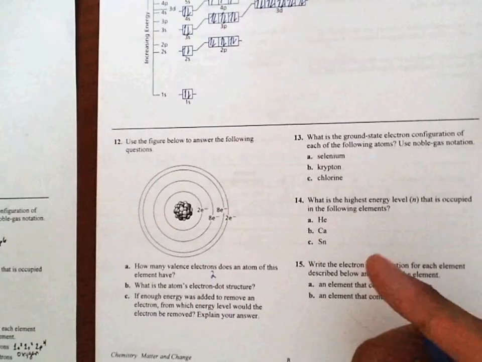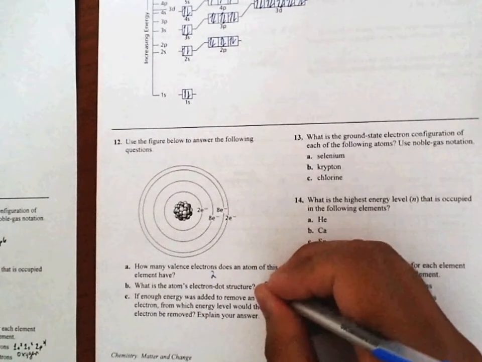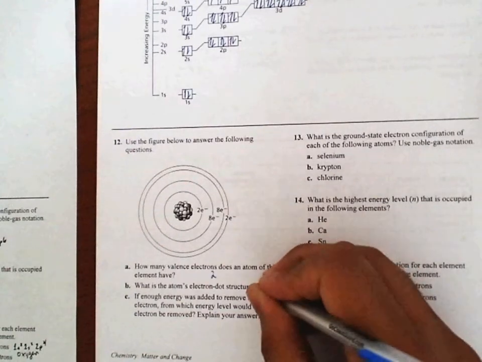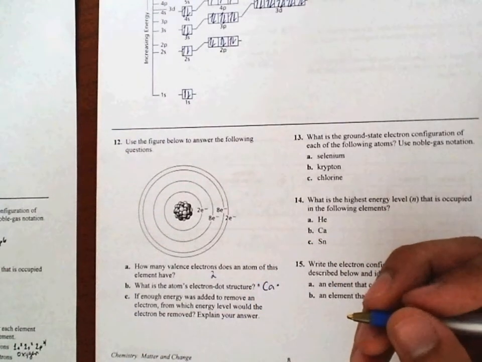What's the electron dot structure? If I know that it's calcium and that has 2, I can do this. Calcium having 2 valence electrons.